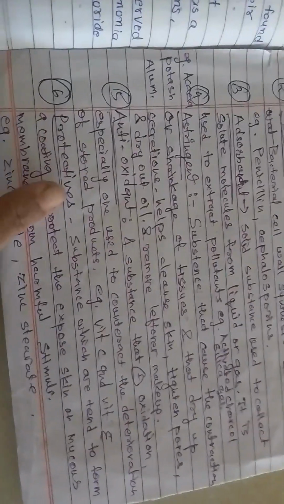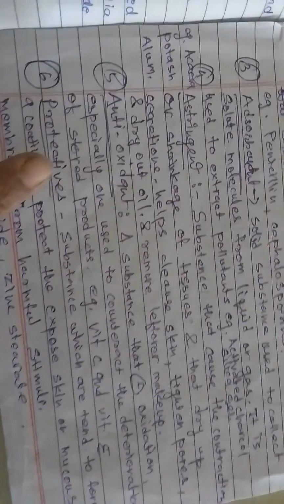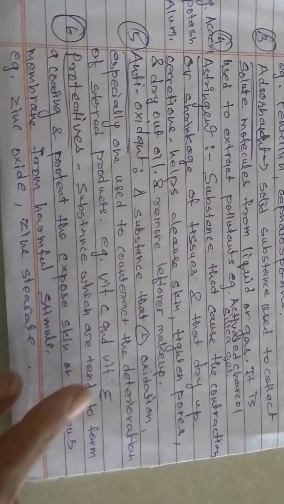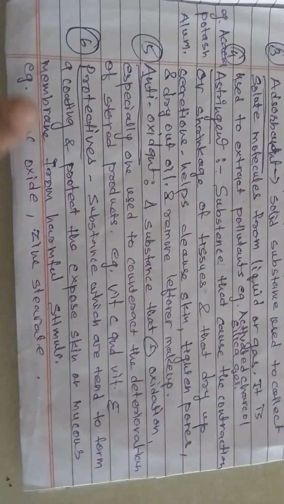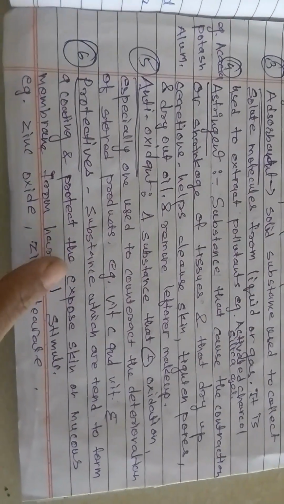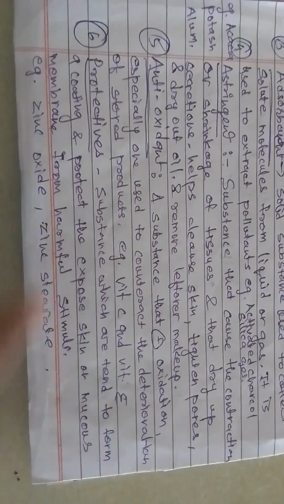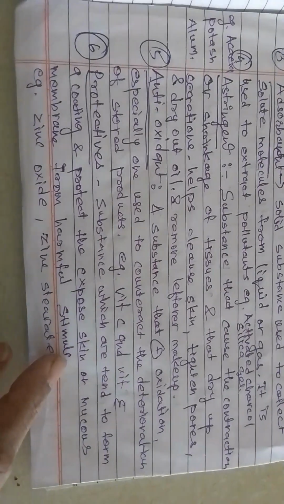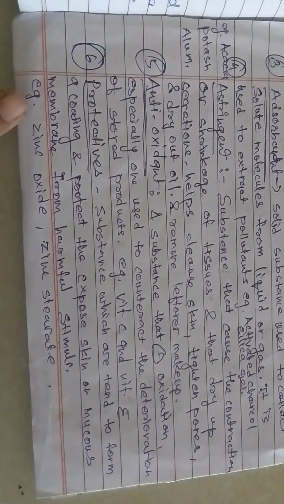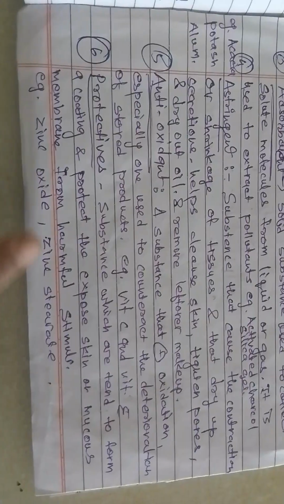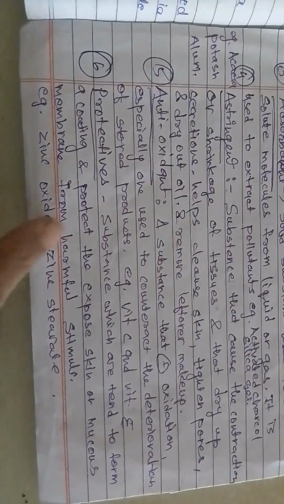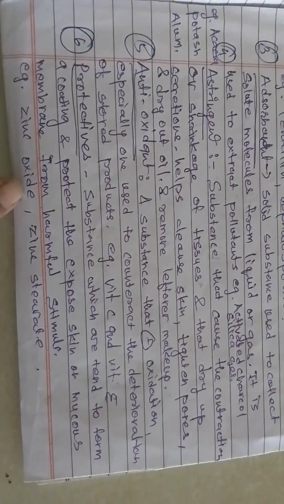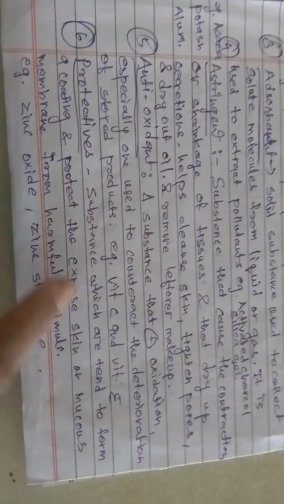Next definition, protective. As the name suggests, it protects something. Substances which tend to form a coating and protect the exposed skin or mucous membrane from harmful stimuli. Example, zinc oxide and zinc stearate. The zinc oxide is mainly added in talcum powder. They will protect our skin.